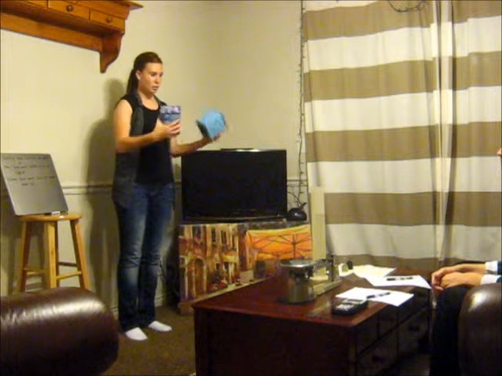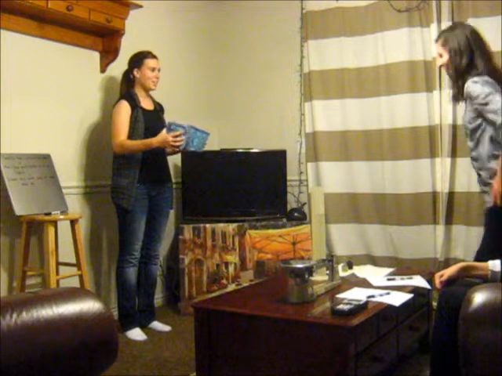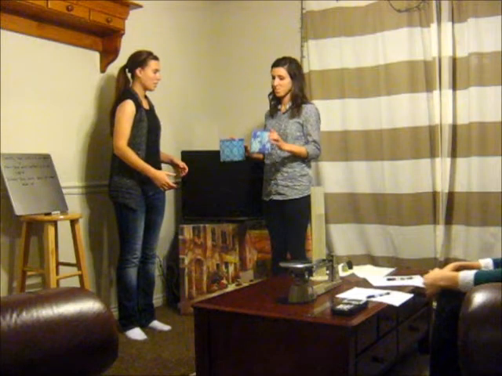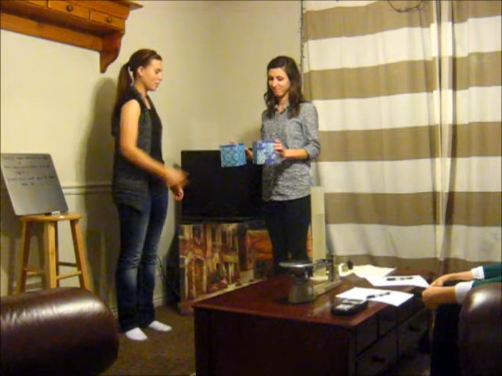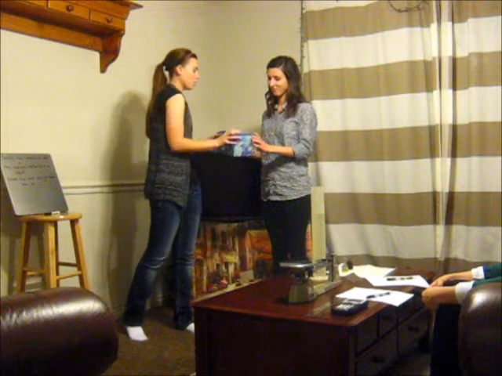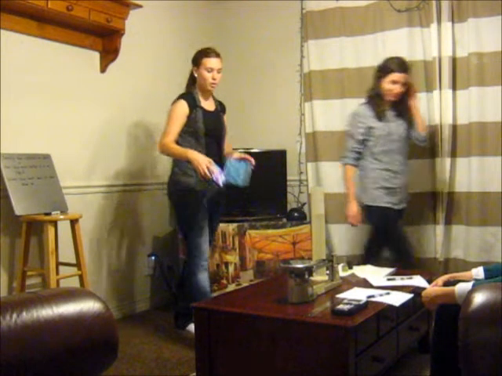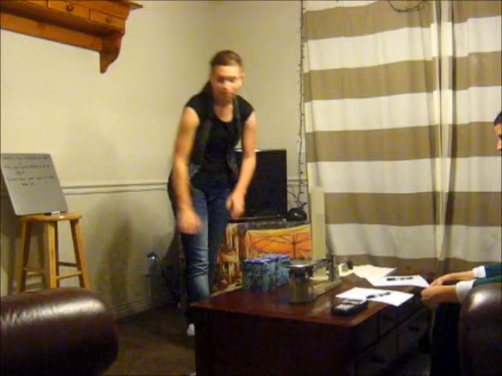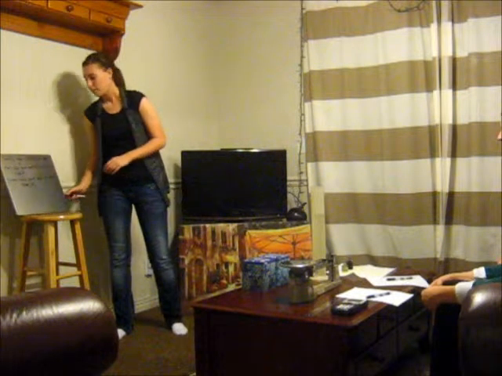But, Dana, will you come up and hold these up for me? What's the difference in there? This one's heavier. Great. All right, so we're going to measure the density of these 2 Kleenex boxes. Now, density is the relationship between mass and volume.